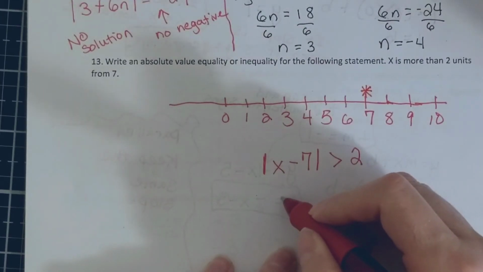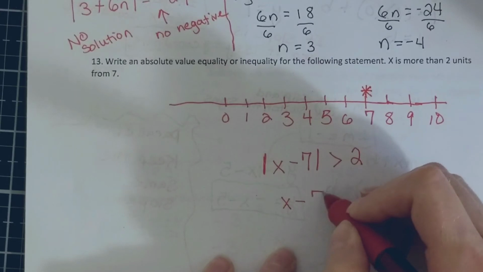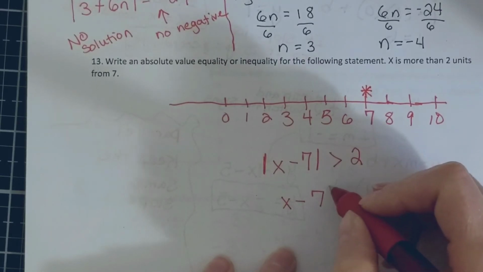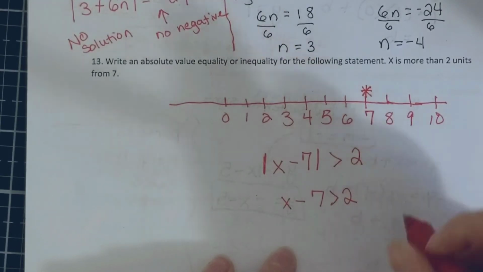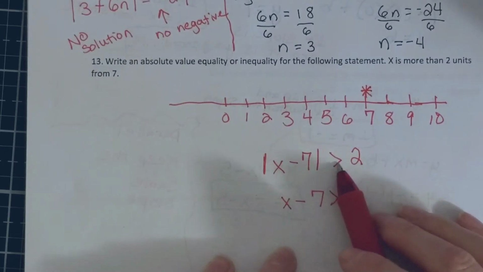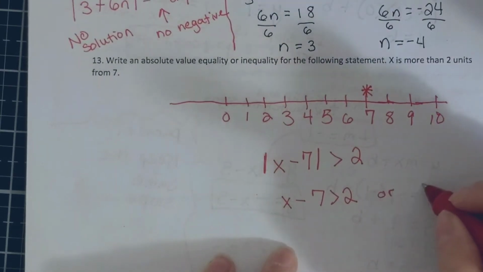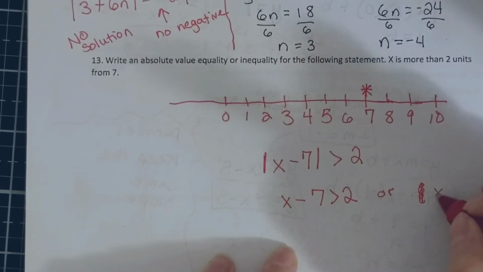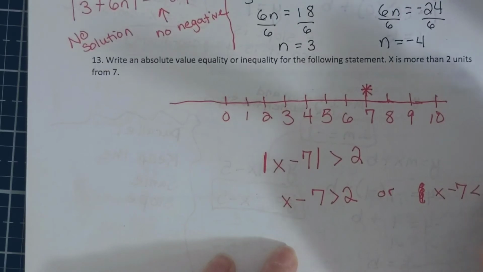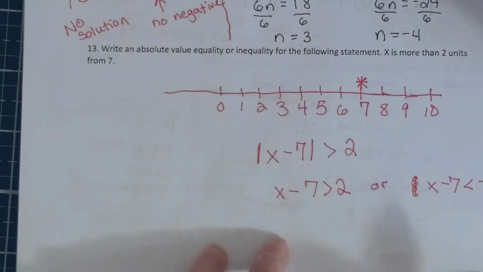So I have x minus 7 is greater than 2, and because this is greater, this is your or clause, x minus 7 is less than negative 2.